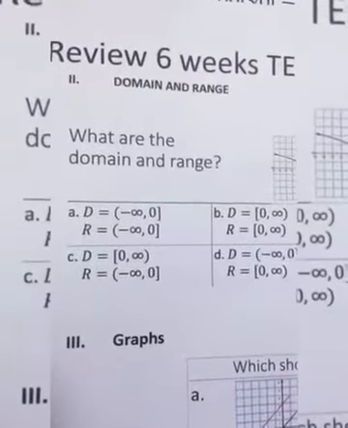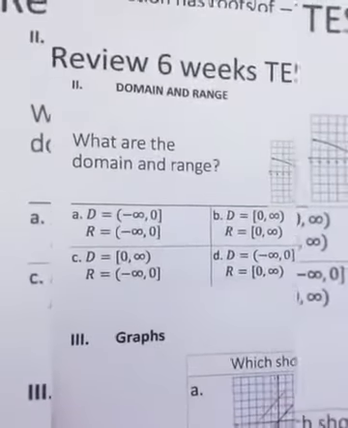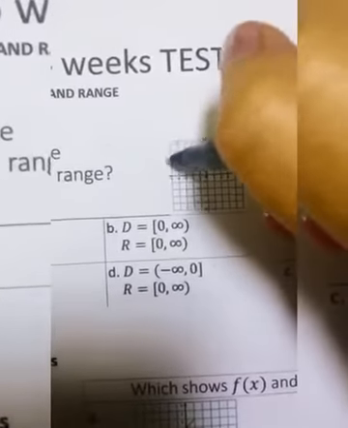Let's talk about domain and range. Domain and range is whenever they give you the graph and they ask you what's the x value that can cover the graph and what's the y value that can cover all the graph. To do that, first we need to figure out where the arrow is leading.